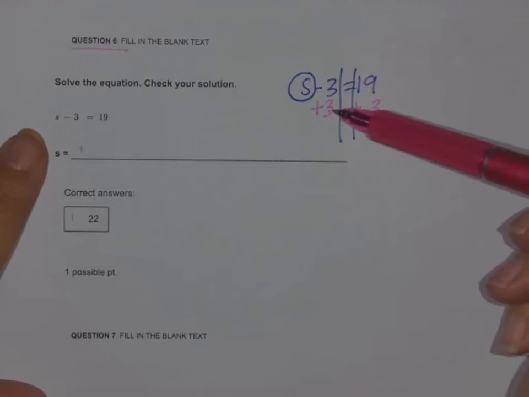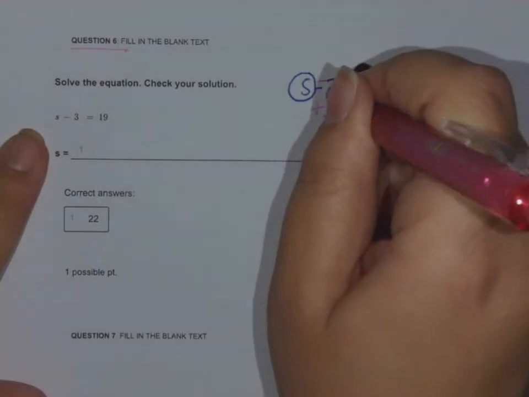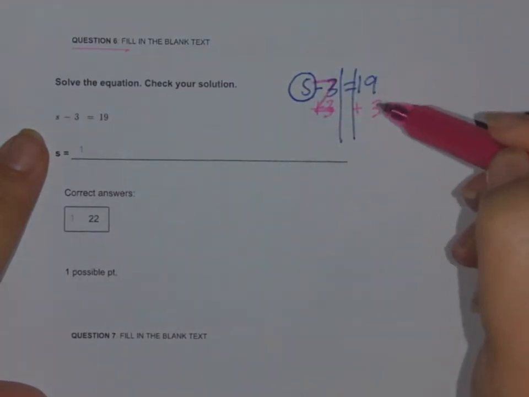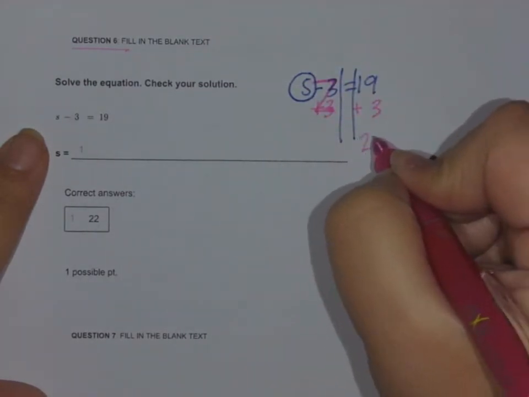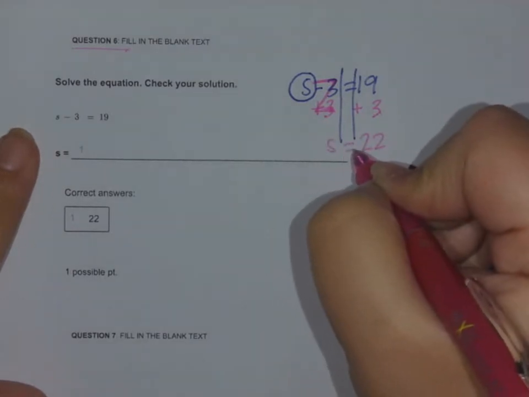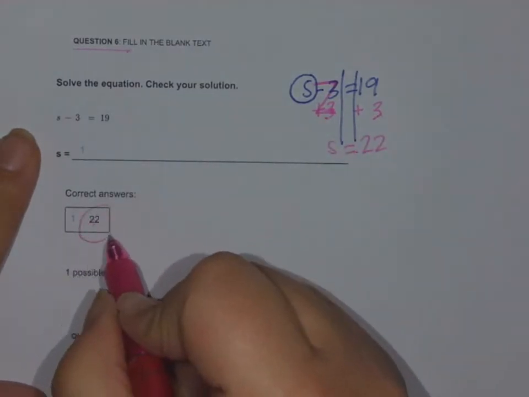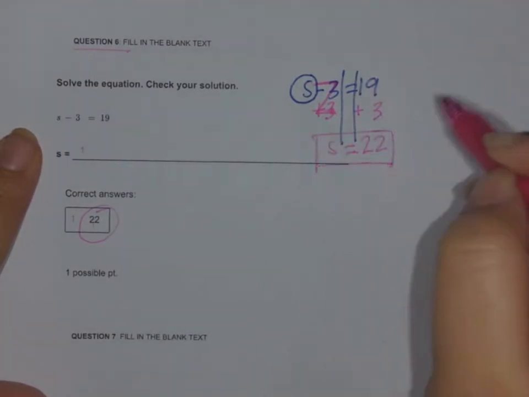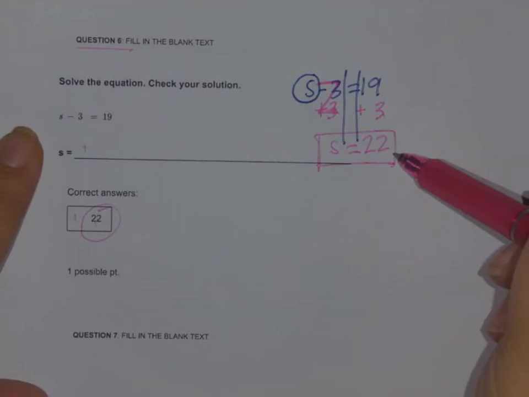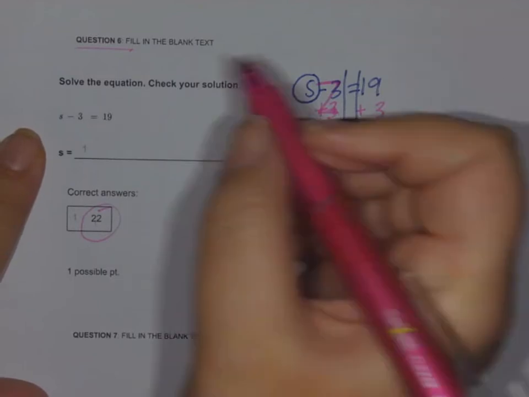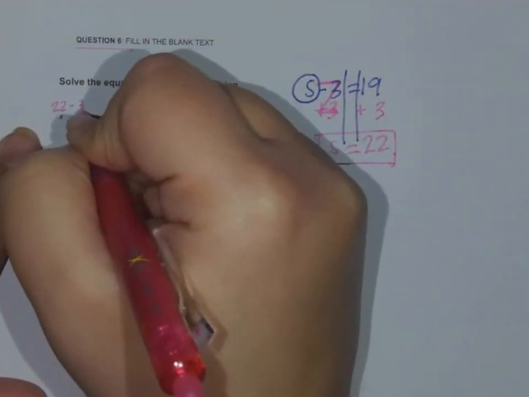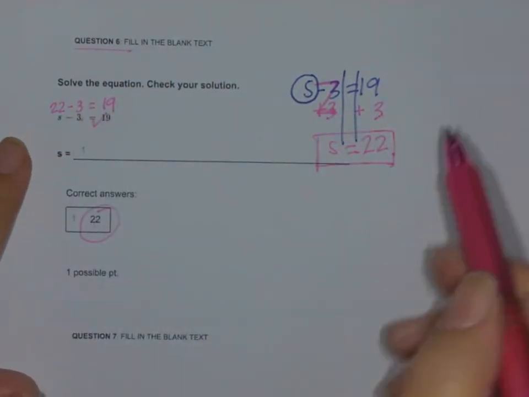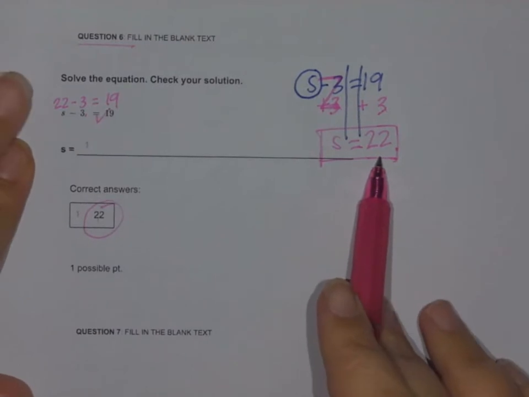When I have negative 3 plus 3, that becomes 0. Okay, which is why I do it, so I can get the S alone. And 19 plus 3 equals 22. So I get S equals 22. So I got it right there. Okay, and I box my solution, and then that should remind you that the last step is to check it. So now I plug it back into the original. 22 minus 3, does that equal 19? Yes, it does. So I know that 22 is indeed the correct answer.